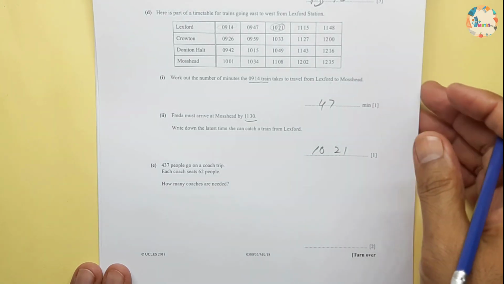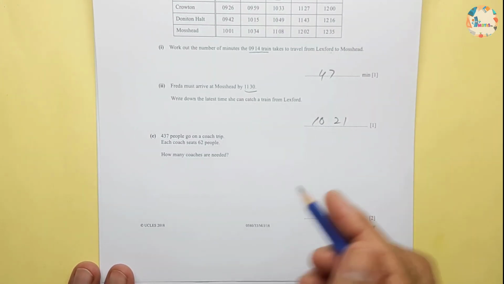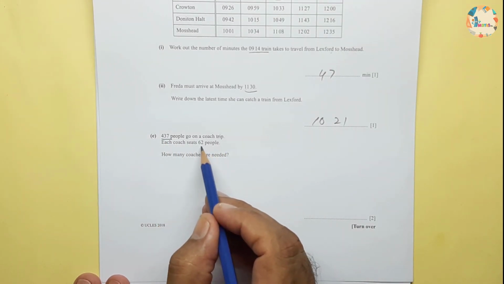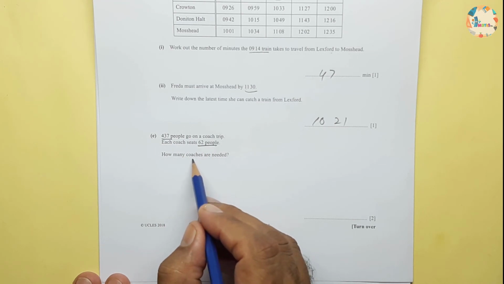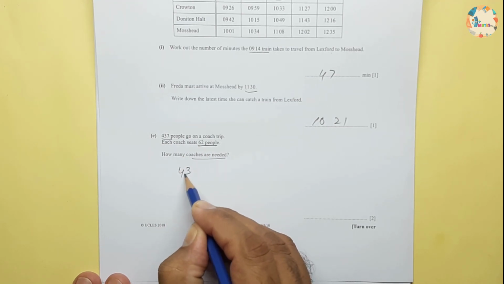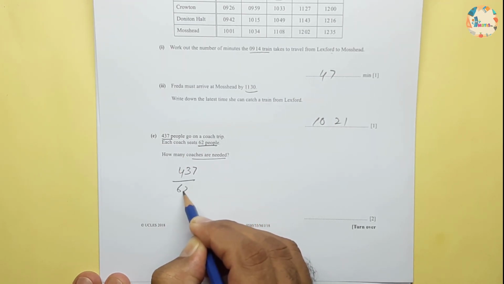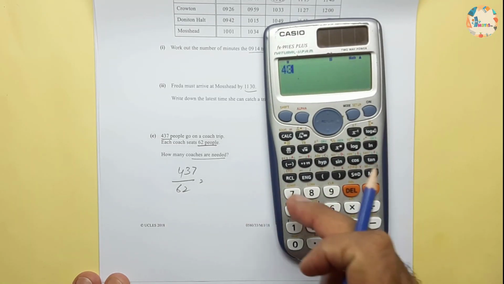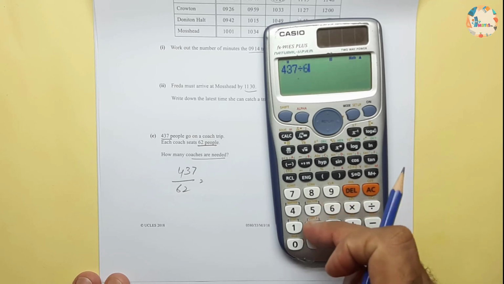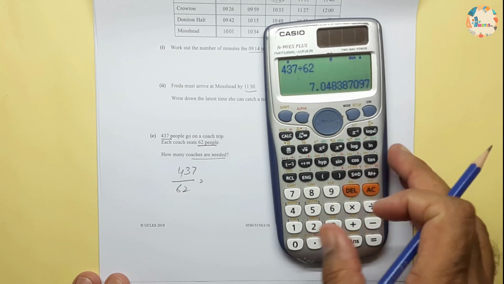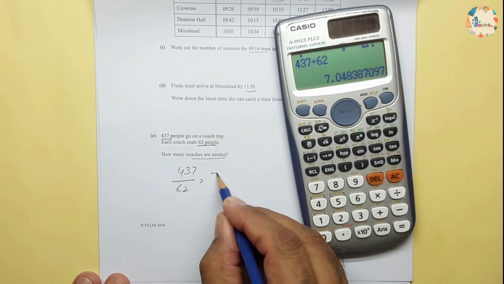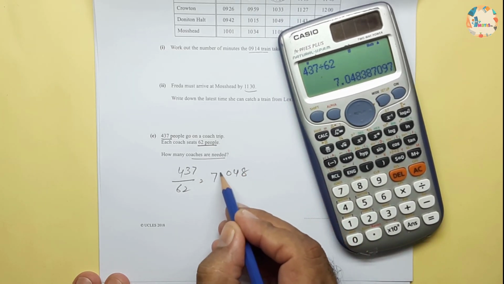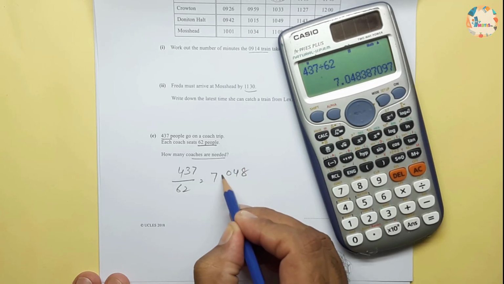Then for 437 people go on a coach trip. Each coach seats 62 people. How many coaches are needed? So 437 divided by 62, and we will calculate this. 437 divided by 62 will be equal to 7.048. So 7 complete coaches, and this is 0.048.